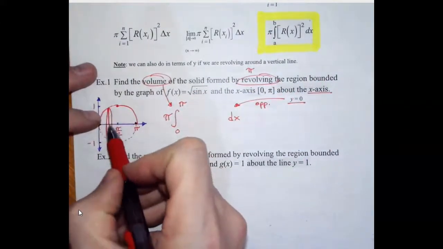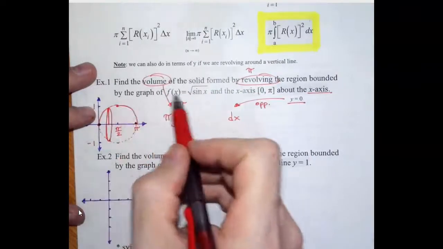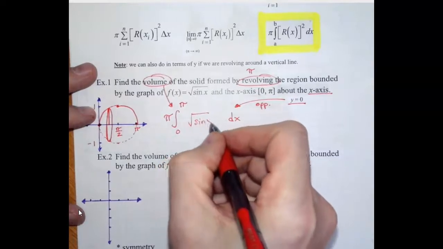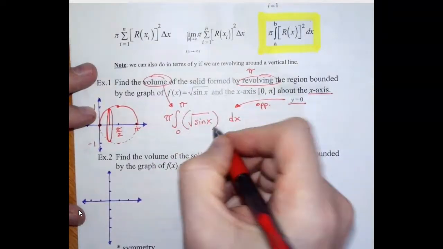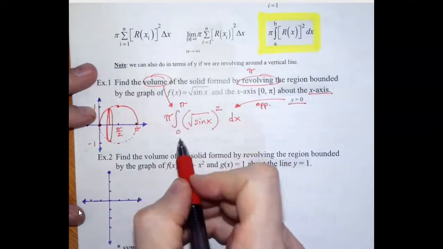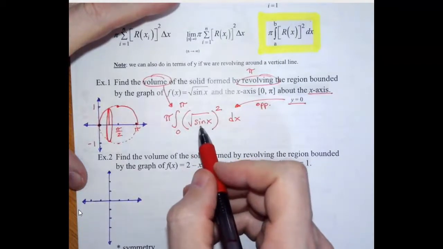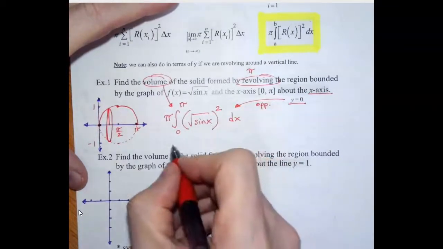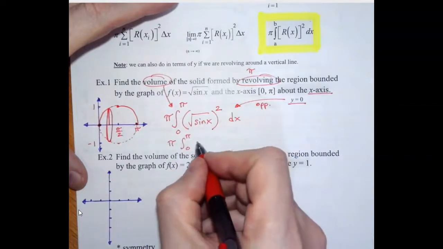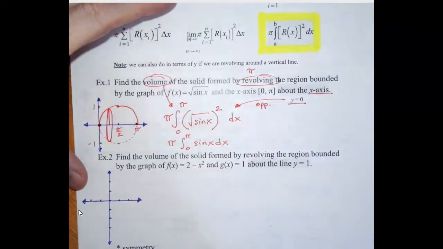So the radius that we're revolving around is this y value here, which is the square root of sine x, and that's the radius squared, pi r squared times h. Okay, so if we square that, we just get sine. I guess I could write that again. It seems a little bit redundant, or obvious maybe.